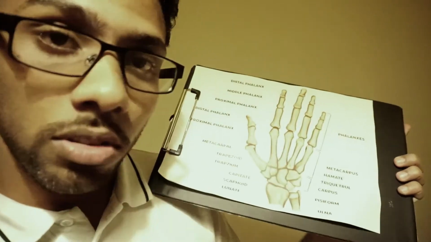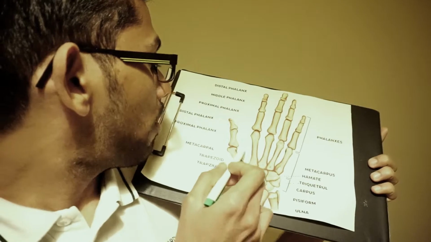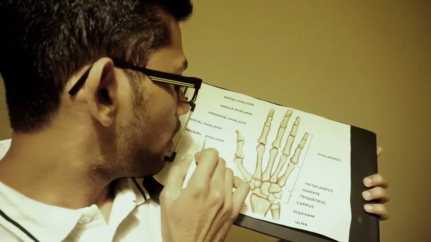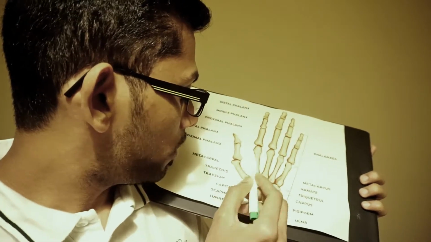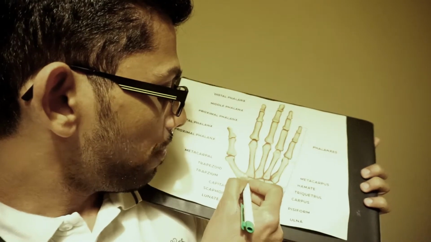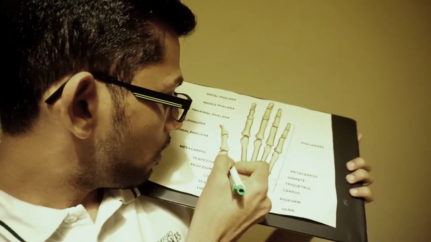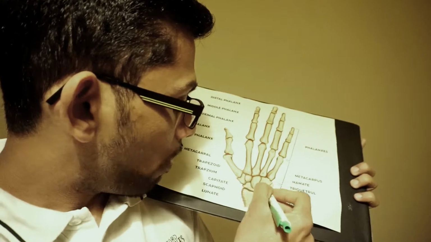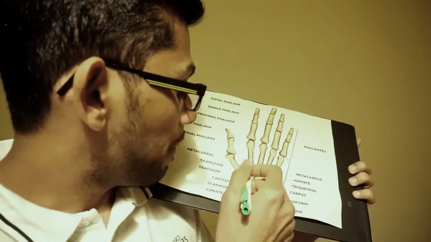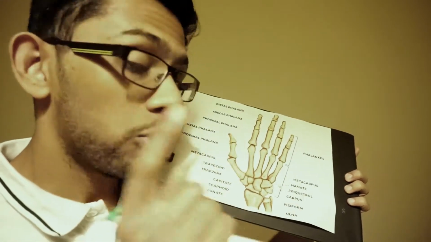To better understand the condition, let's have a look at the anatomy of the hand. This is a picture showing bones in the hand. What we're interested in is the thumb, which is right here. As you can see, it's made up of three bones: distal phalanx, proximal phalanx, and the metacarpal. This is metacarpal bone 1. The joint we're interested in is right here, which is made up of the metacarpal bone and one of the carpal bones, called the trapezium. This joint is known as carpometacarpal joint 1 to be specific, or CMC1.